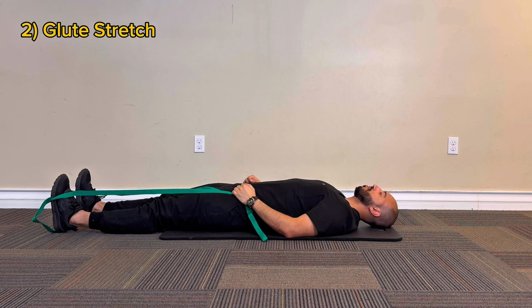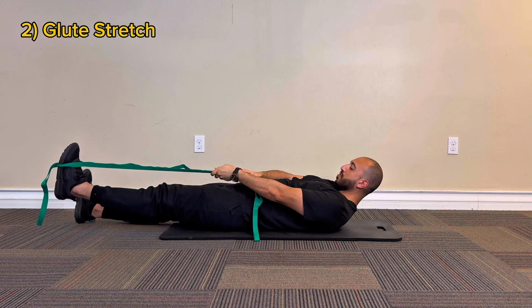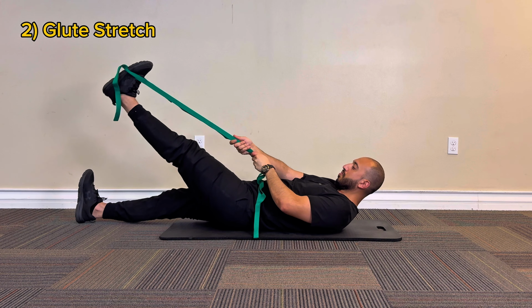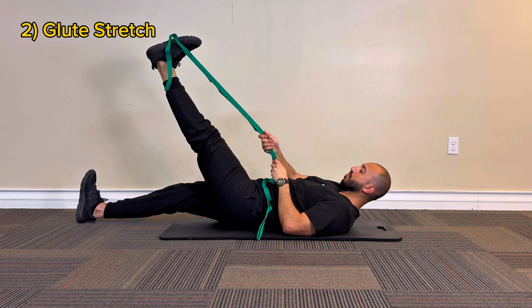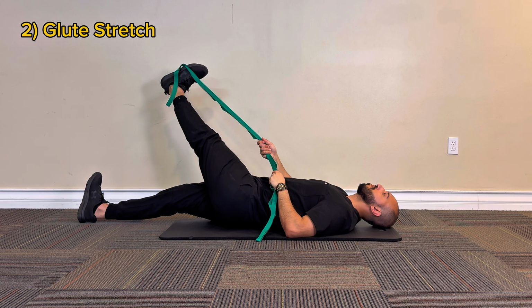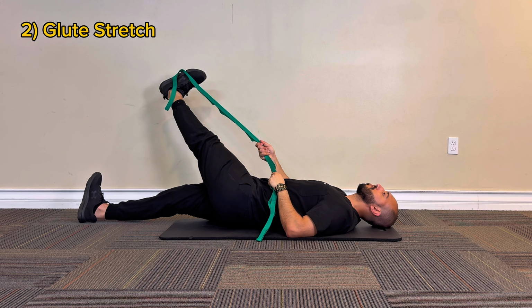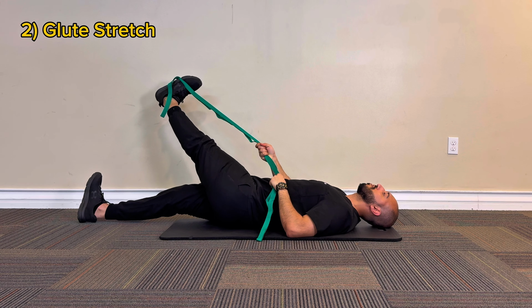The second exercise is a TheraBand supine glute stretch. Lie on your back with a band looped around the foot of your affected leg. Keep the opposite leg straight and slowly raise the banded leg upward until you feel a stretch in the hamstrings and glute. Then gently pull the leg across your body towards the opposite side, maintaining the stretch without forcing it. Hold that position for 30 seconds and repeat it twice.